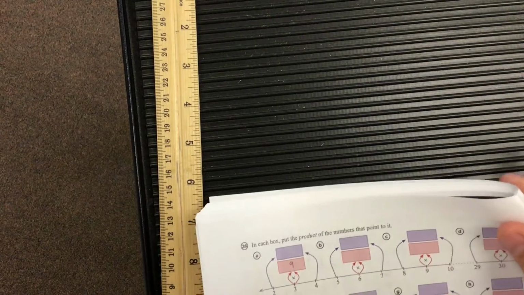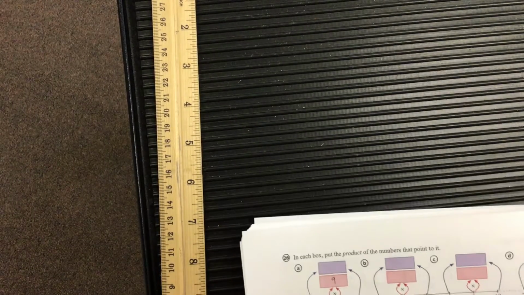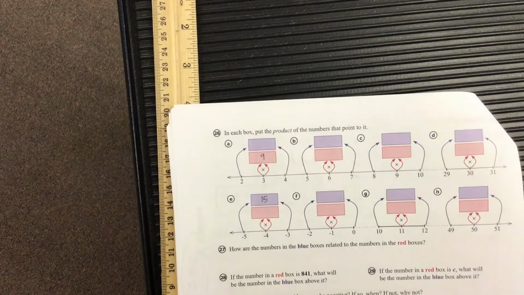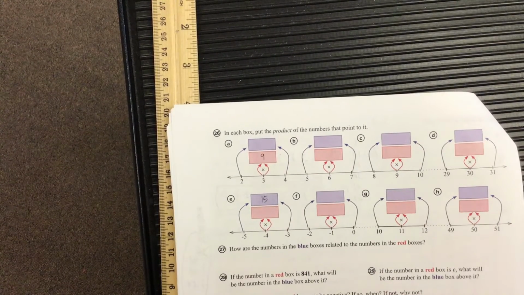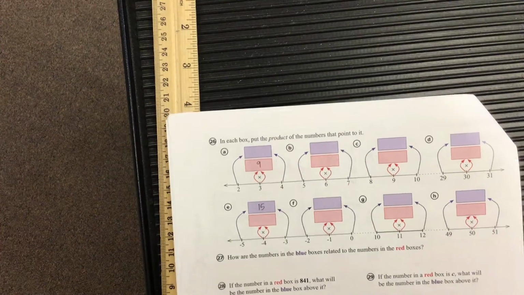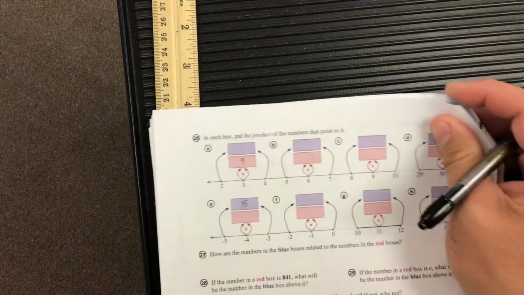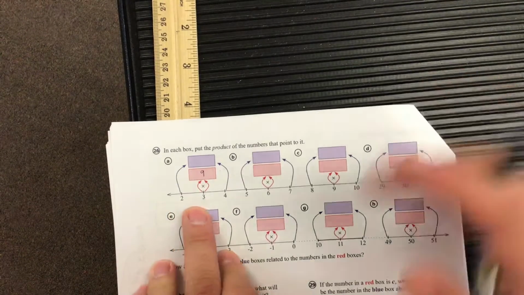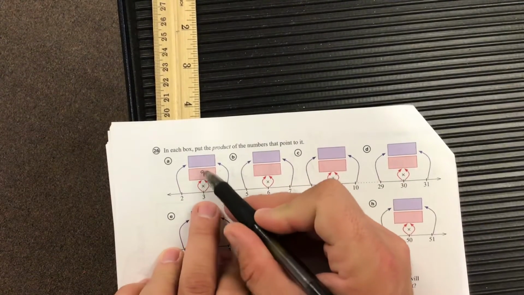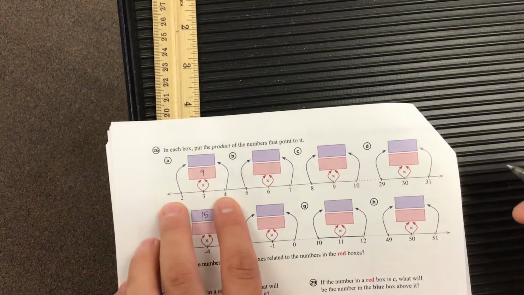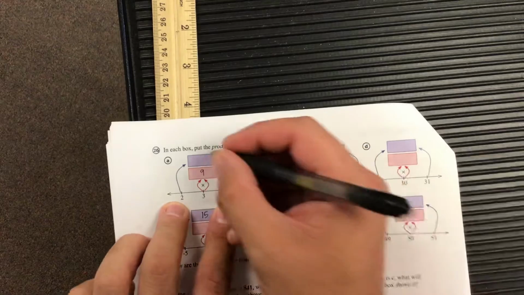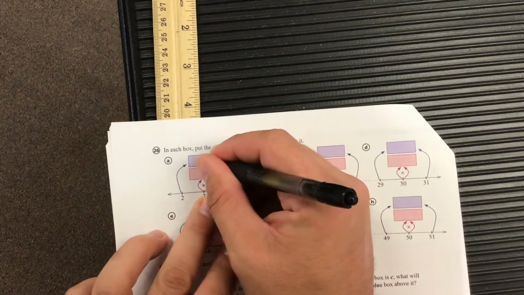Let's look at the back page here and do a couple. The first question says put the product in the box. Remember, product means multiplying anytime you see the word product. So this one in the middle is 3 times 3. What would the top be? Look at the numbers going into it. 2 times 4 is 8.